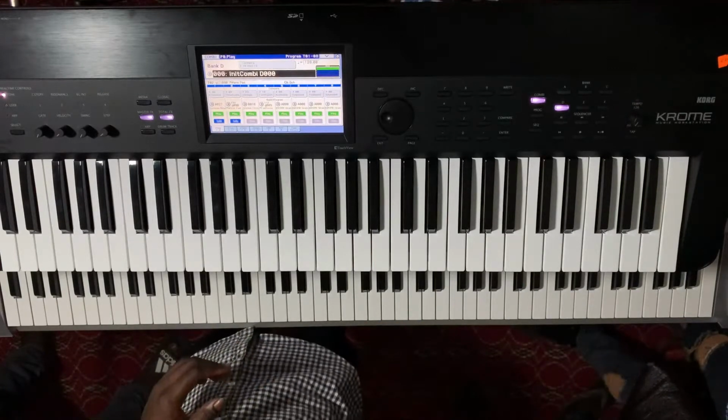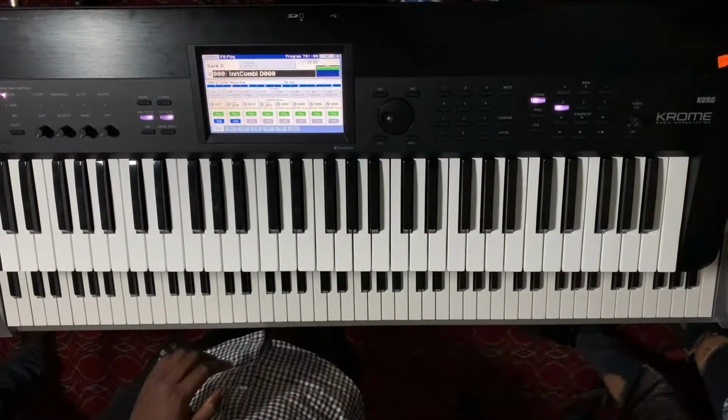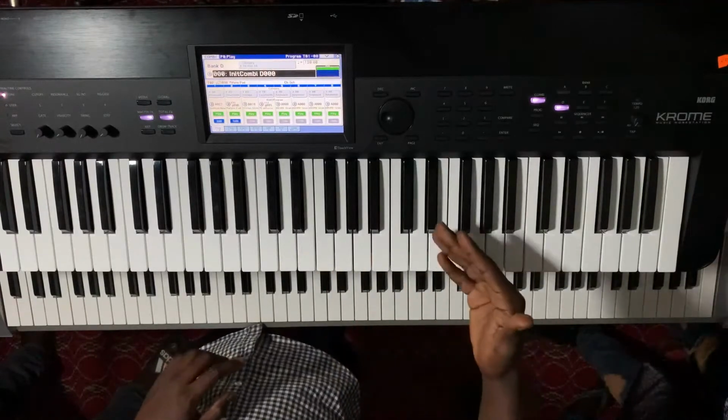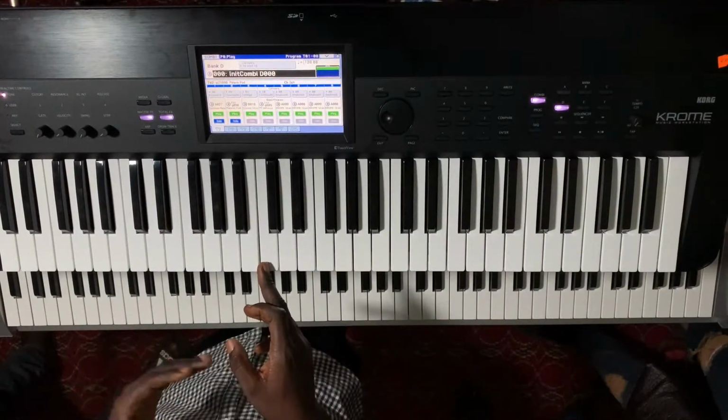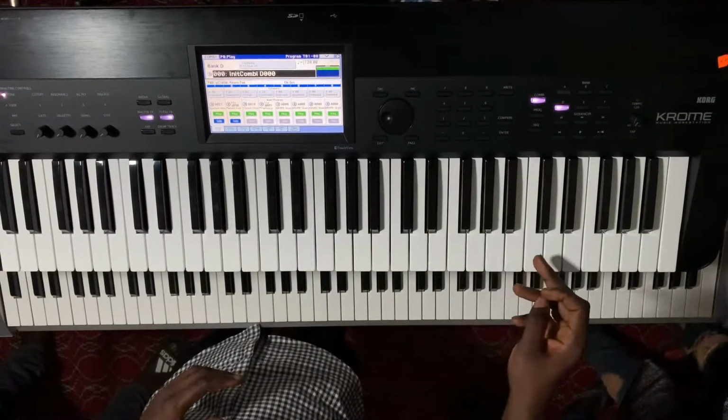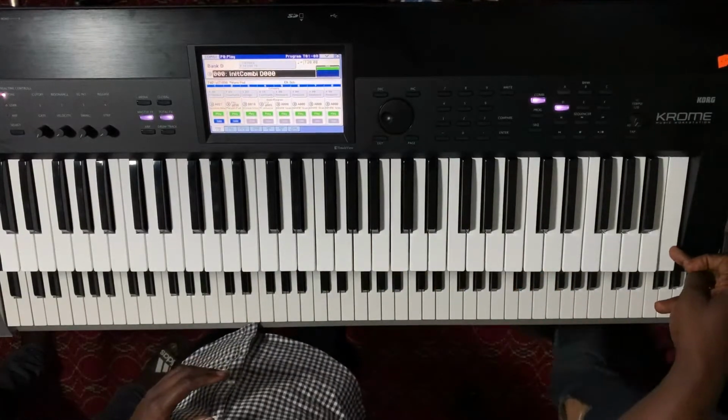So now I have 4 sounds. I want to add a lead sound and split the lead to maybe C4, this is C4. I hope I'm not wrong. So C5, C6 to C7.